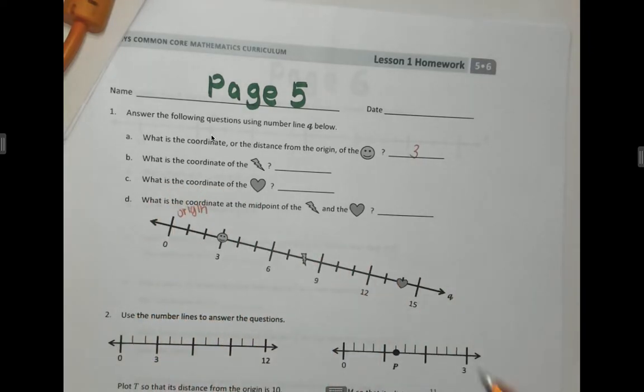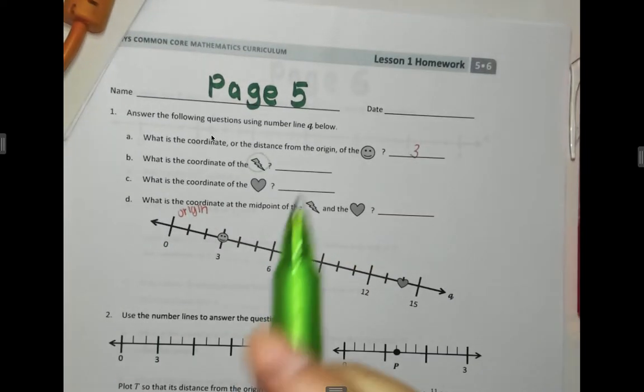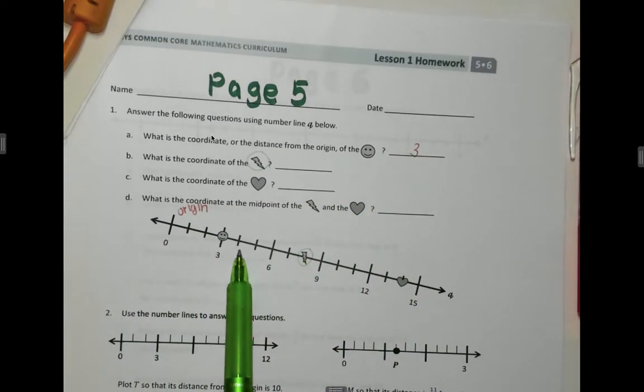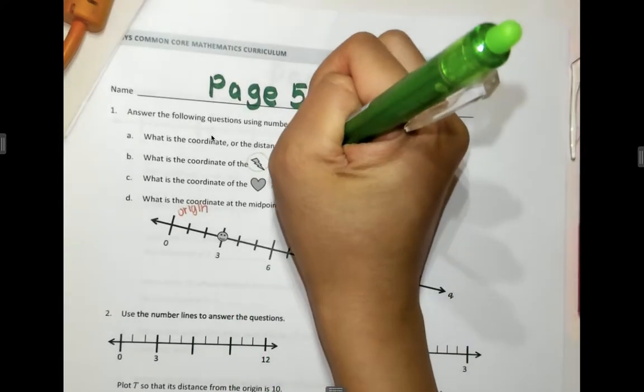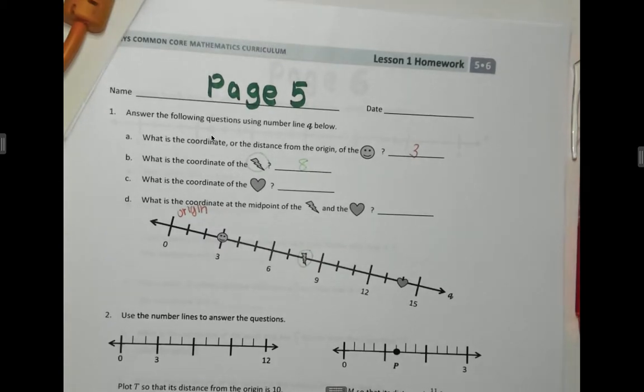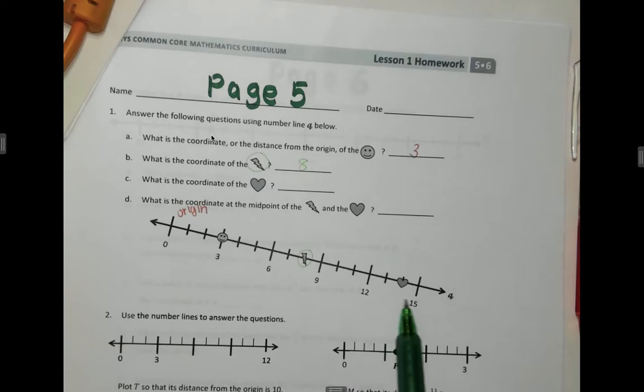What is the coordinate of the thunderbolt? So I see a thunderbolt, and this is the thunderbolt. So I want to count. Right here was 3, 4, 5, 6, 7, 8. So from the thunderbolt, it is 8. Now the next one, what is the coordinate of the heart? So I'm counting, and right here was 8, so 9, 10, 11, 12, 13, 14. 14 is where the heart is.